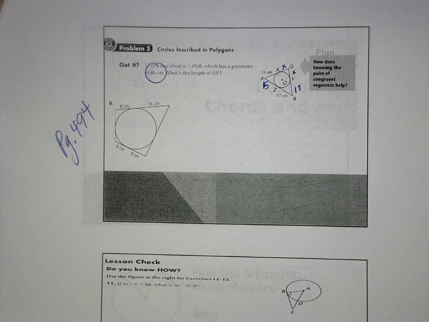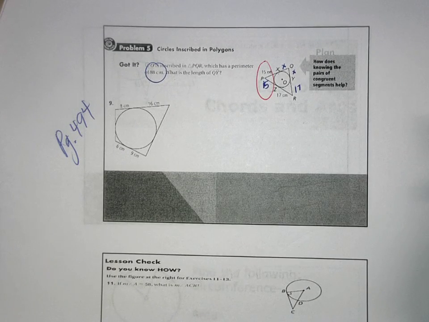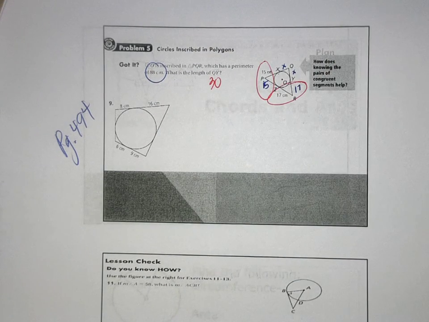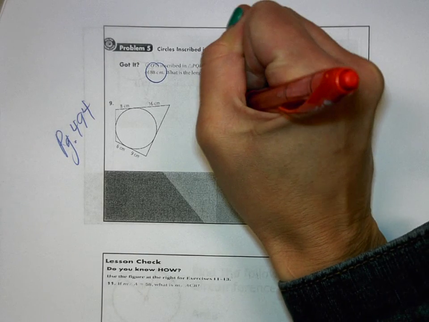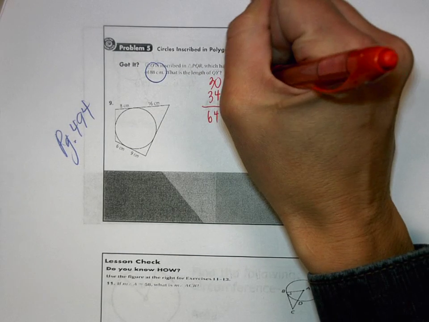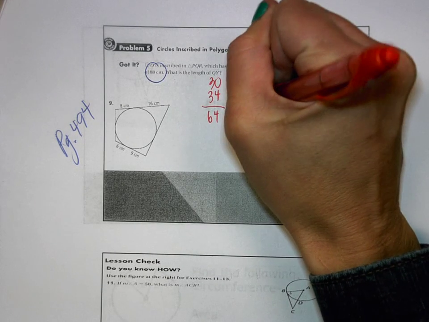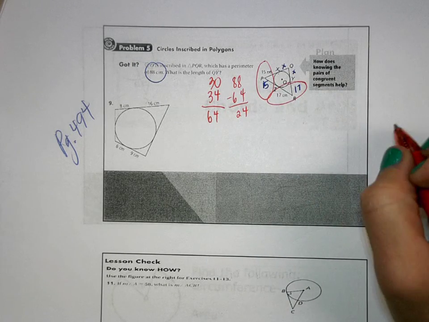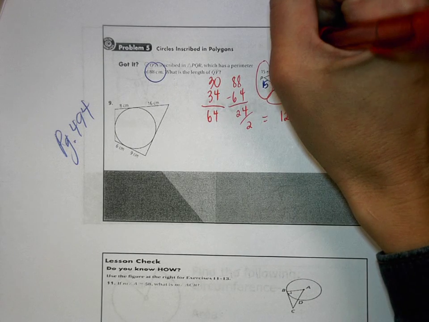Okay, so there's multiple ways of doing these, but 15 plus 15 in my head, I can add those together and that makes 30. 17 and 17 I can add together and that makes 34. And I add those together and I get 64. And then I would take 88 minus 64 and I get 24. So these two together have to add to be 24. So how do I figure out how much they are separately? Divided by 2, which makes 12. So the answer should have been 12 centimeters.